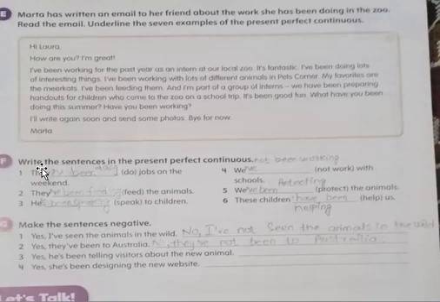F. Write the sentences in the present perfect continuous. 1. They dash do jobs on the weekend. We use have been or has been, and then we use the ing form of the verb for present perfect continuous. So write, they have been doing jobs on the weekend.